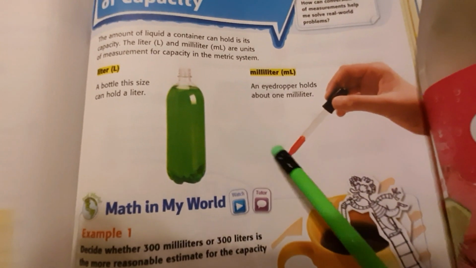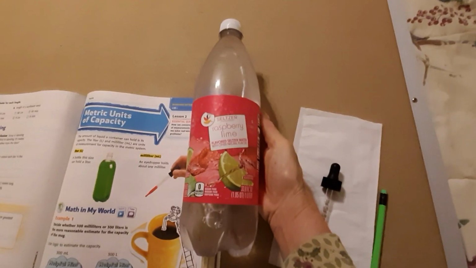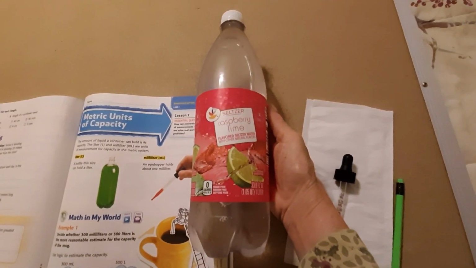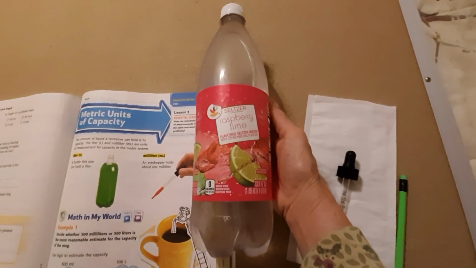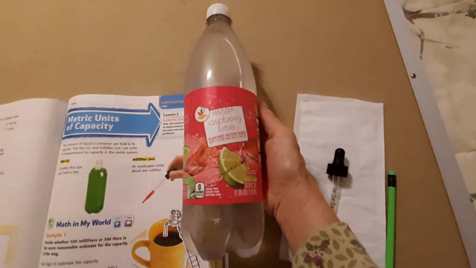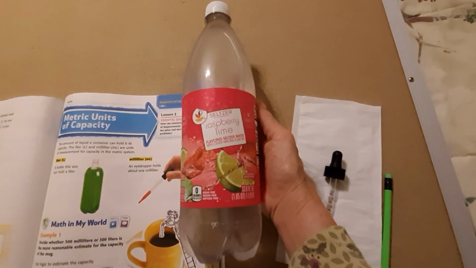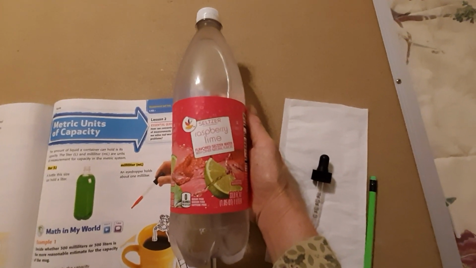Now I thought the book's pictures weren't that great, so I have my own I want to show you. Here is my delicious bottle of seltzer water. That is 1 liter. Now many of you are familiar with a 2-liter bottle of soda, so you just have to picture half of that when we talk about liters. This is 1 liter. If you look really, really close, it says it's 1.05 quarts. So that means that a liter is almost the same size as a quart.